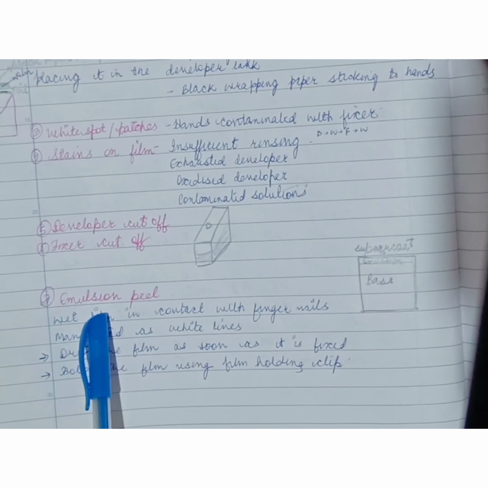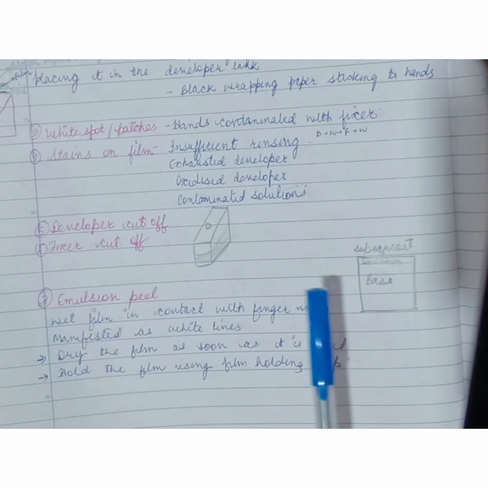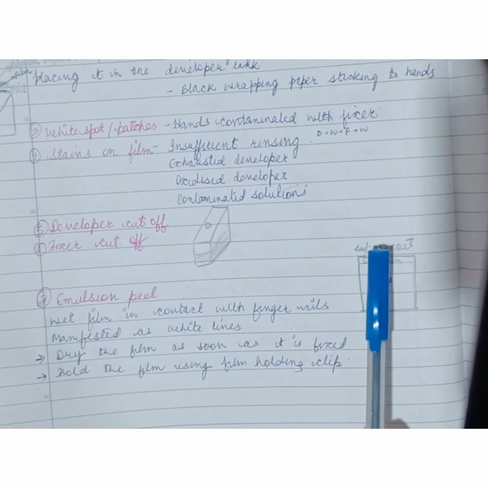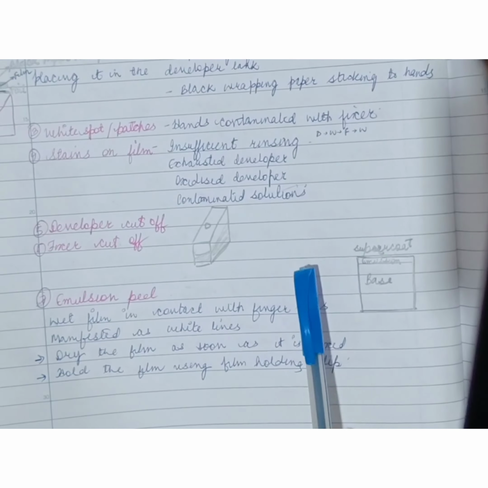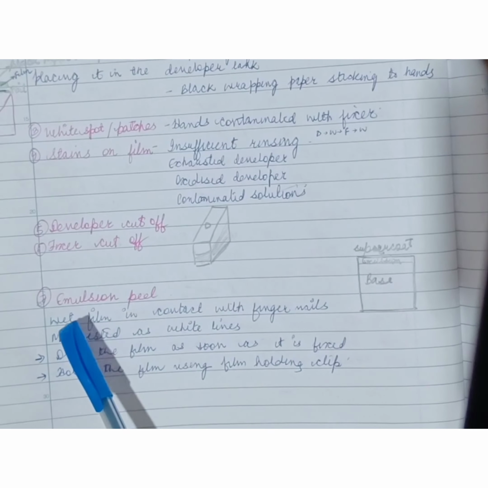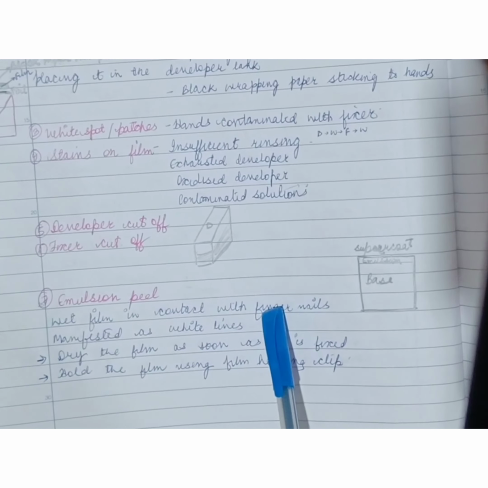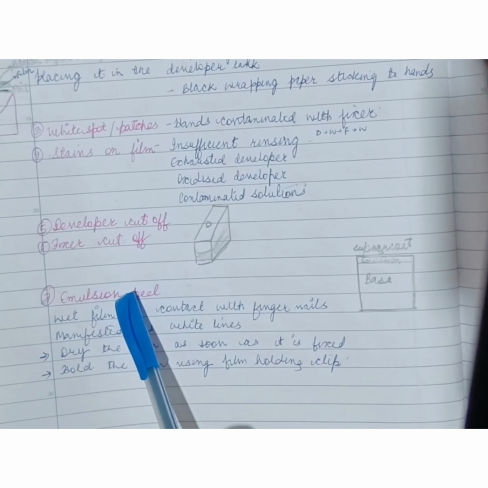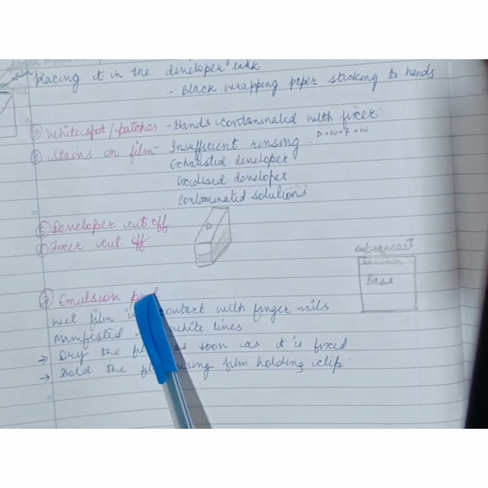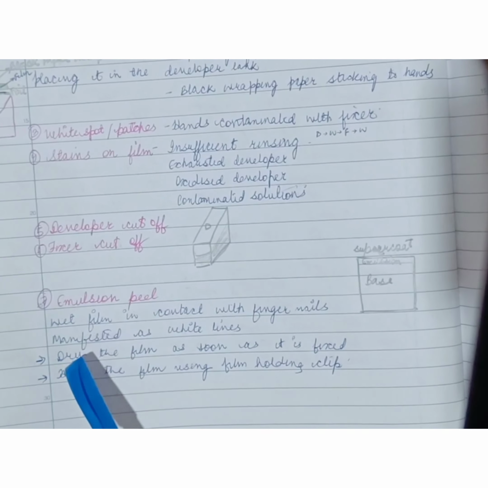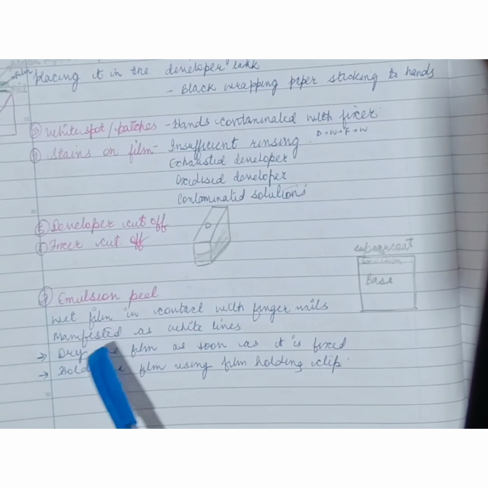Next is the emulsion peel. We know dental film is composed of base, subcoat, emulsion, and supercoat. Emulsion has two components, silver halide crystals and the gelatin matrix. If the wet film comes in contact with the fingernails, it leads to emulsion peel, which is manifested as white lines. So, how do we prevent this emulsion peel? We have to wait for the film to get dried after it is fixed.